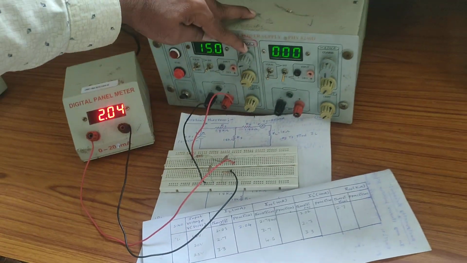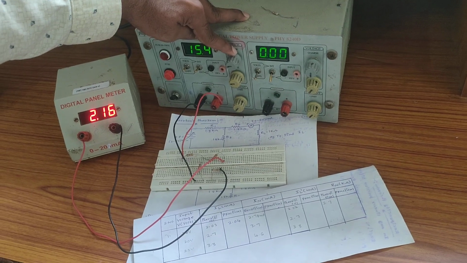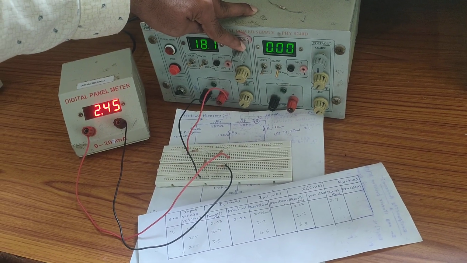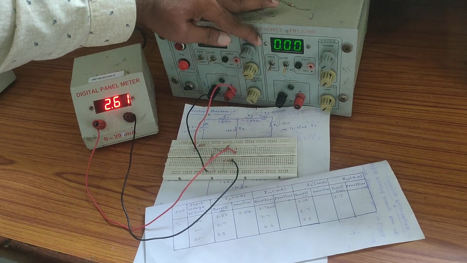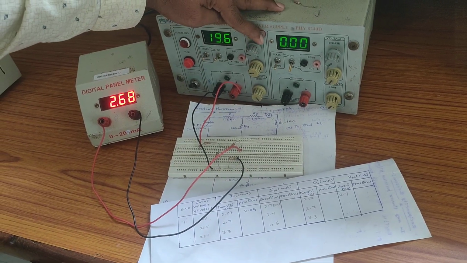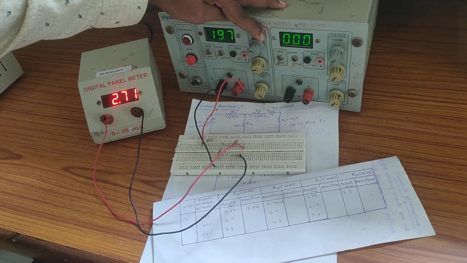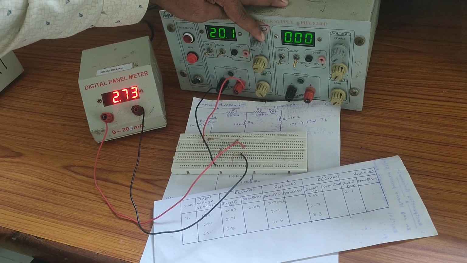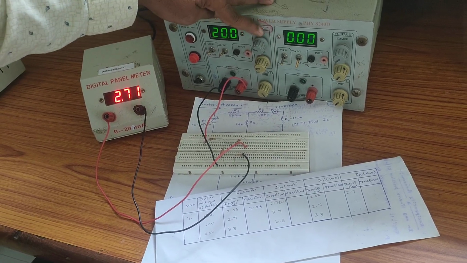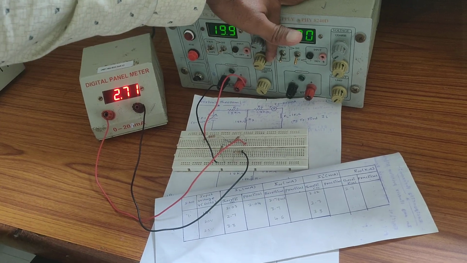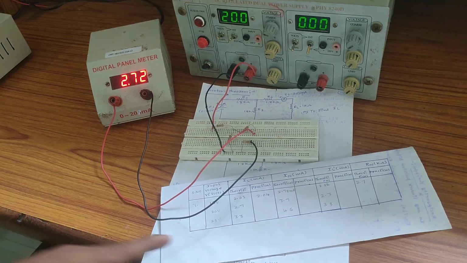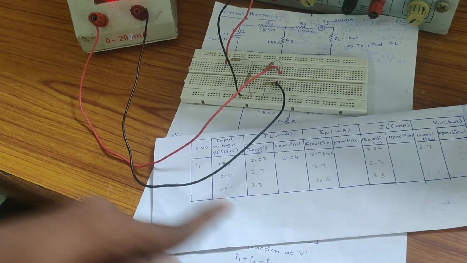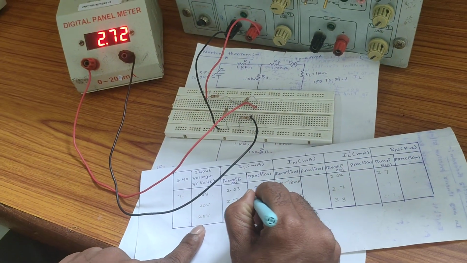Next, similarly vary the supply voltage to 20 volts. Then the current theoretically is 2.7, practically it is 2.72.